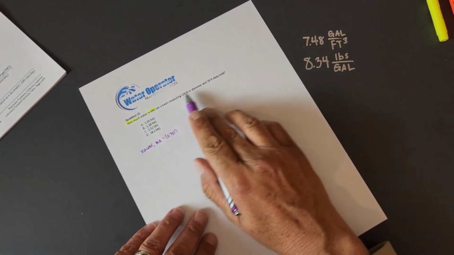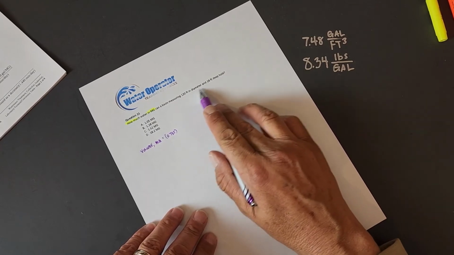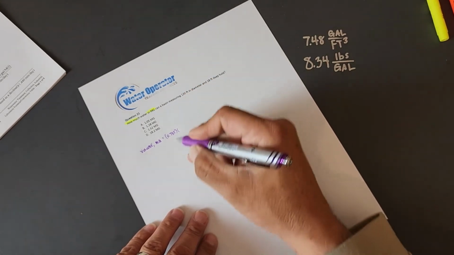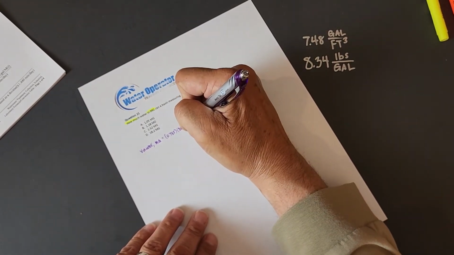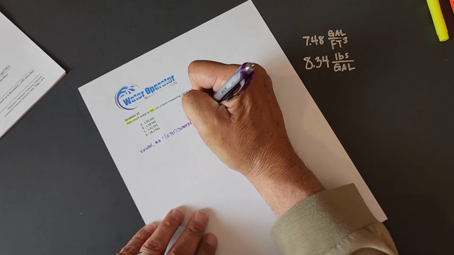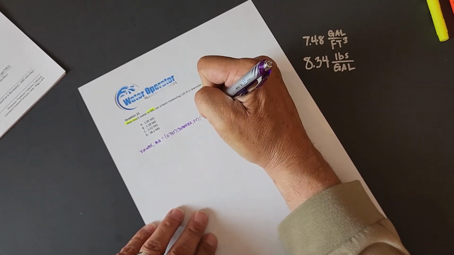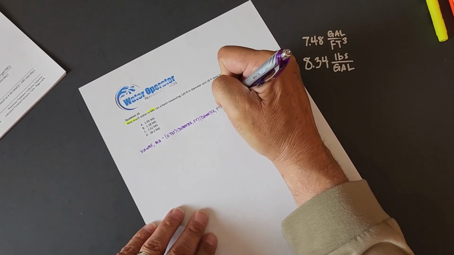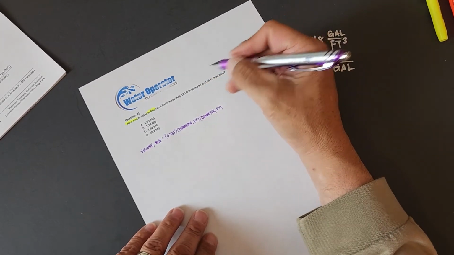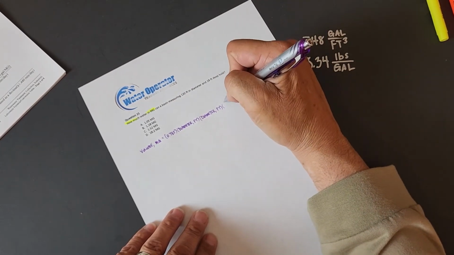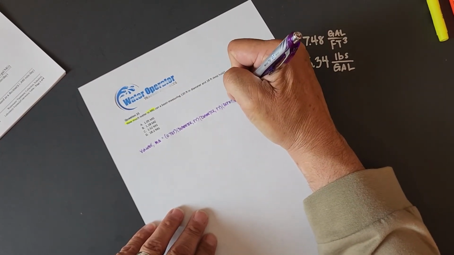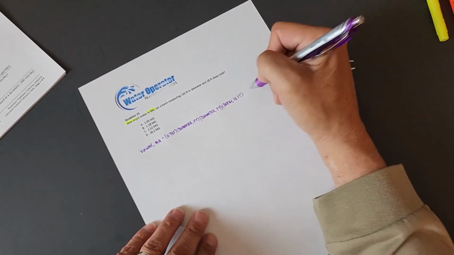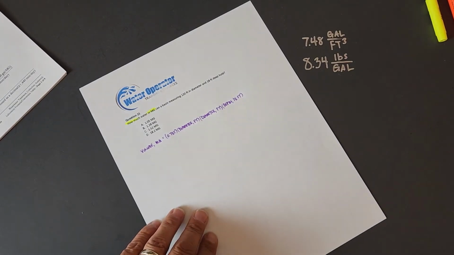Well, I see a basin that has a diameter and a depth. The diameter is the key. It's a cylinder. So I start with my 0.785 times the diameter in feet, multiplied by the diameter again in feet. And this is volume, so it's going to take depth in feet. I already wrote the 18 down.